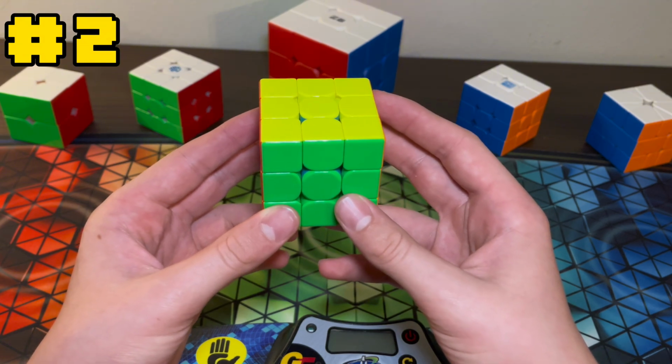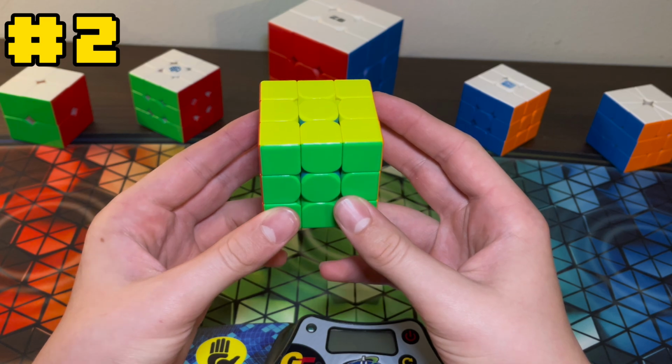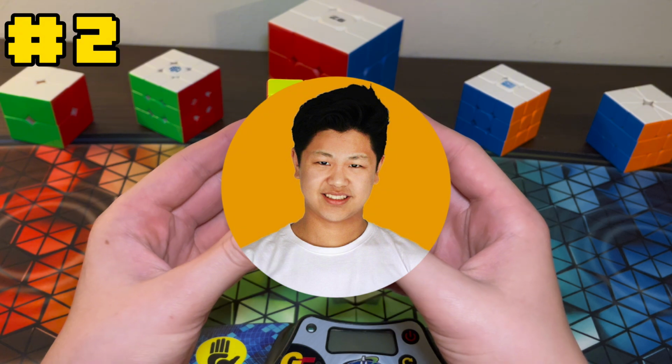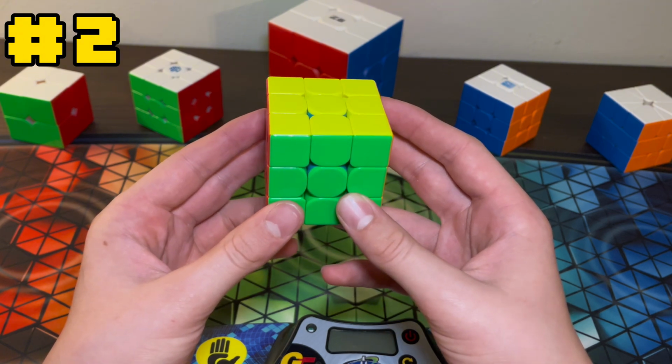Yes, it's only 14 moves, but it's not able to be done fast. The only notable cuber that actually uses this algorithm is Max Park, which is good for him that he's able to do it pretty fast because he has a really fast TPS.